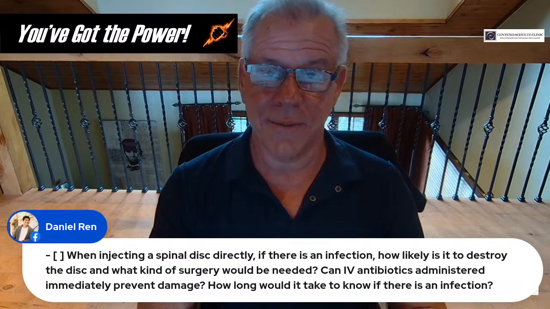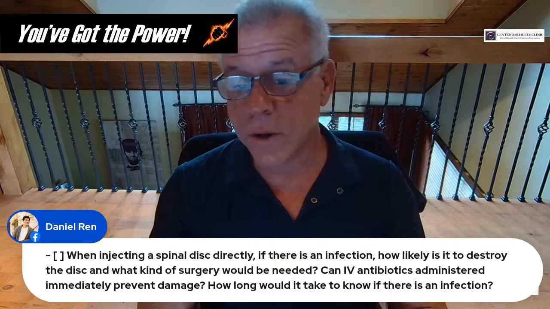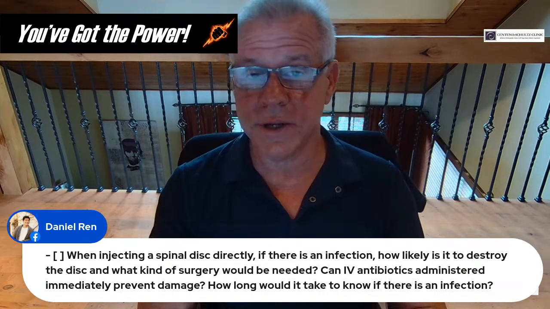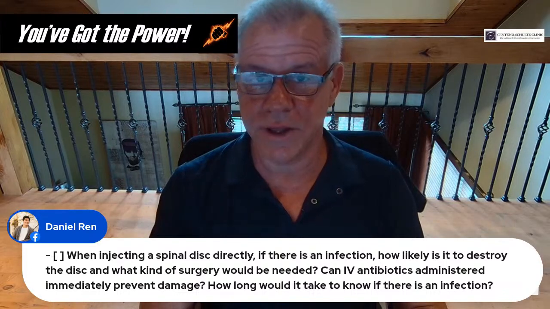Usually you get the patient IV antibiotics, the biggest problem being that getting a lot of IV antibiotics in the disc is not easy. So there's almost always, not always, but almost always a surgery involved as well to clean out the disc, which is obviously going to destroy the disc.